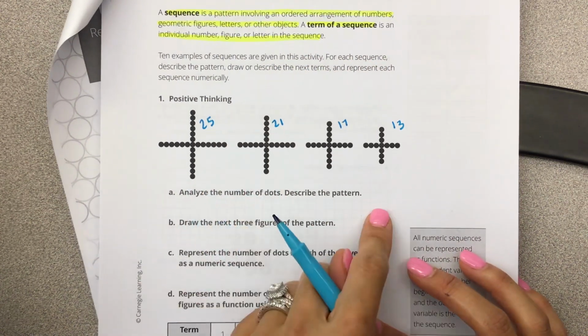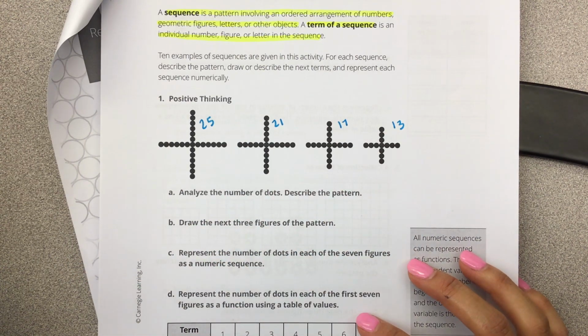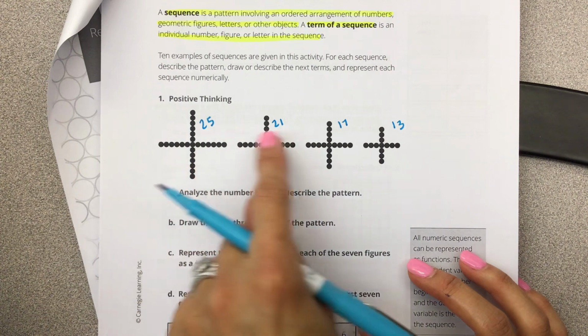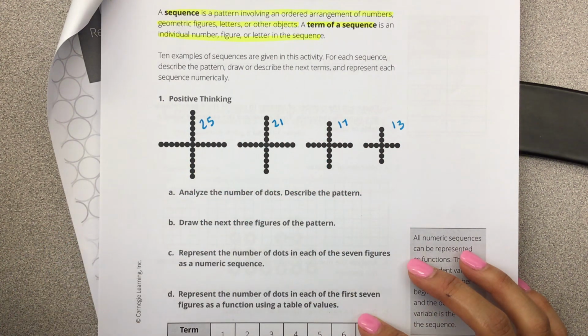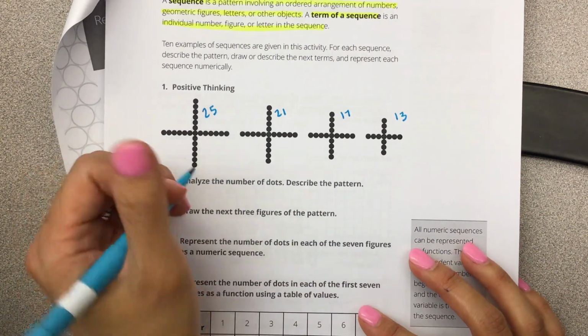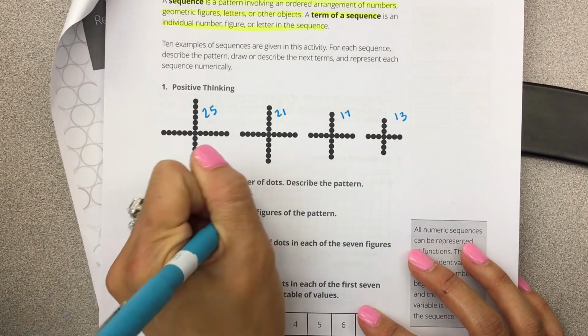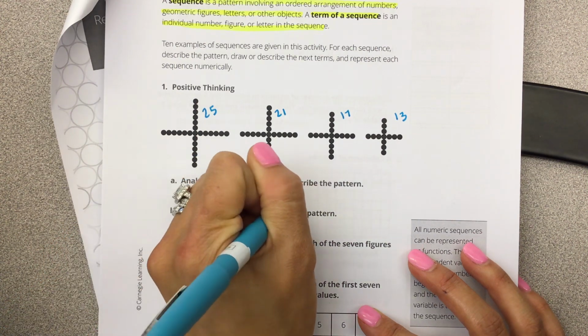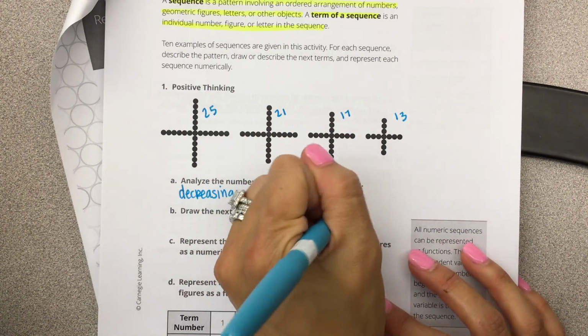So how could you describe the pattern? It's definitely decreasing. How many are you decreasing by? So to go from 25 to 21, 17, and 13, you're losing 4 dots each term. You're losing 1 from each end. So we could write that you're decreasing by 4 dots, which means you're losing 1 from each end.